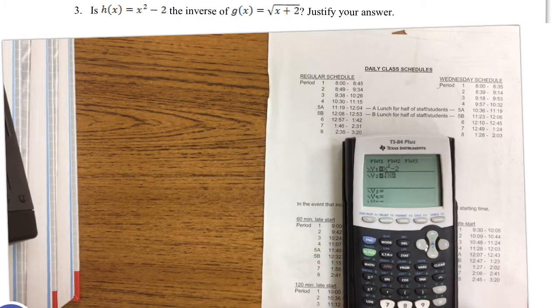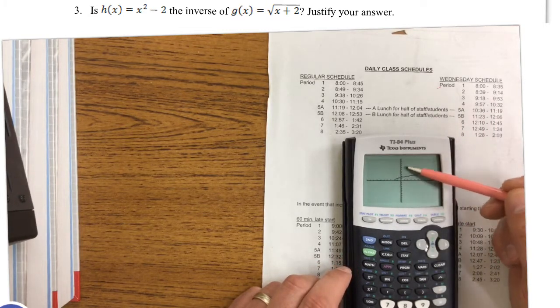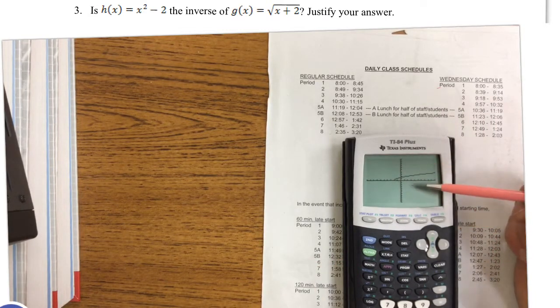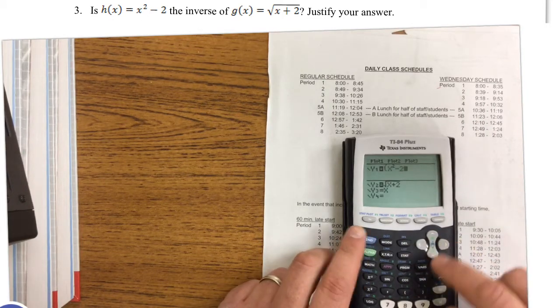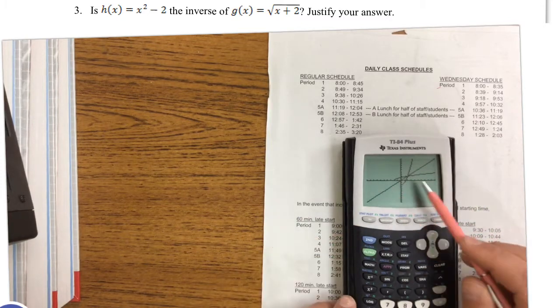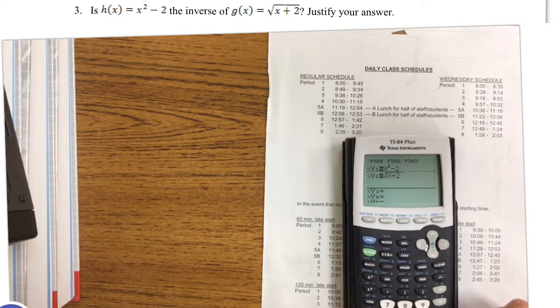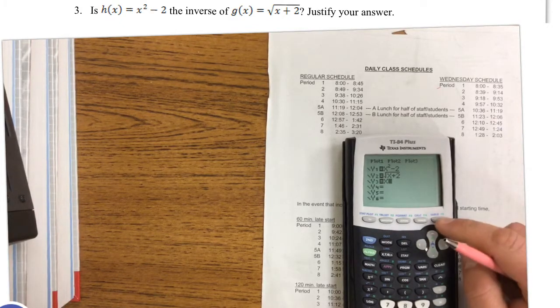Okay, so we're going to also show you another way to show whether things are inverses or not. And that would be with the calculator to graph them. So let's go to y equals, and let's graph the h on number 3, which they said is x squared minus 2. And let's graph the g, which they said was the square root of x plus 2. And let's graph that a third thing called just x. And by graphing this with respect to x, what we're looking for is symmetry along the line y equals x. So let's graph this.